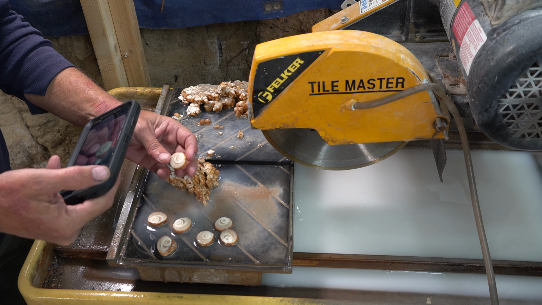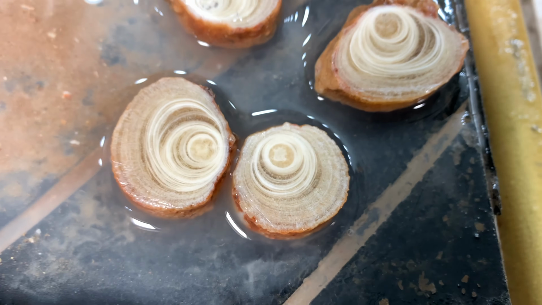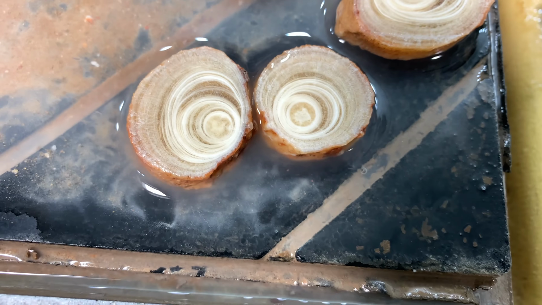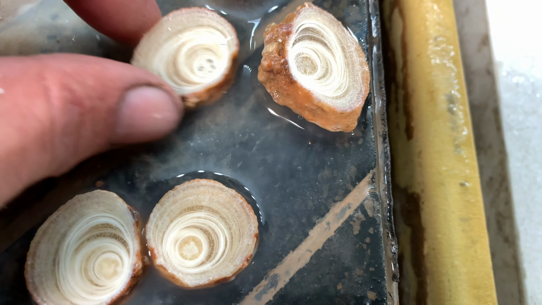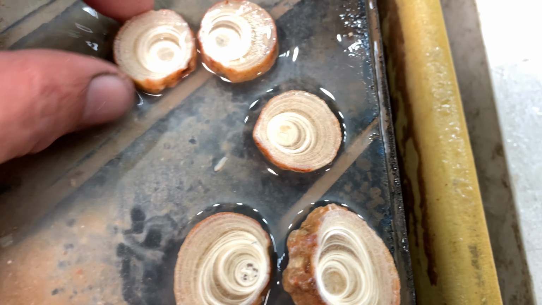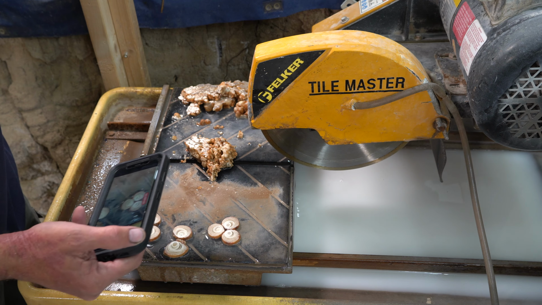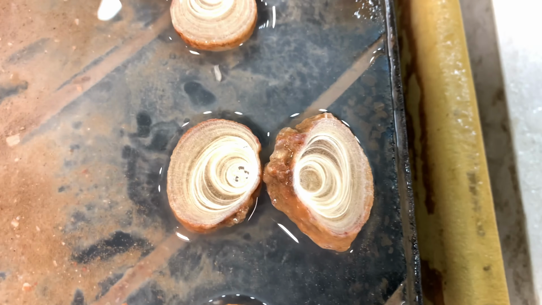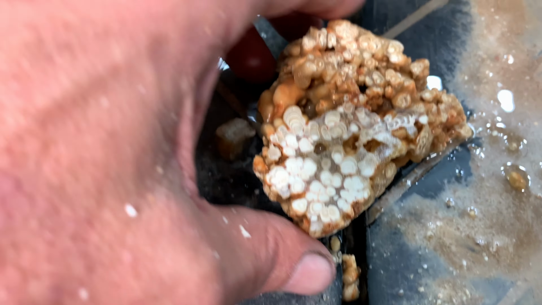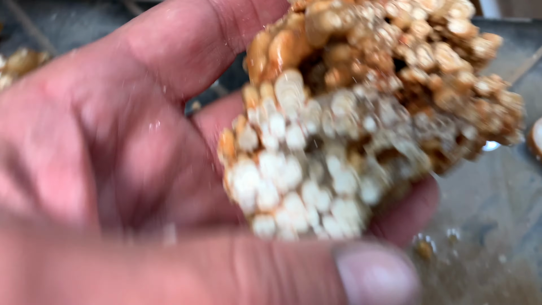These stalactite slices will make great eyeball type stuff, or even singles, triples. I don't know. I think they're great. Here's the remainder of this chunk, and that's beautiful.